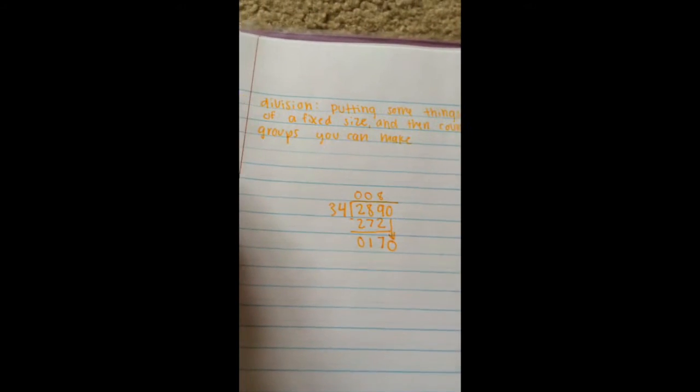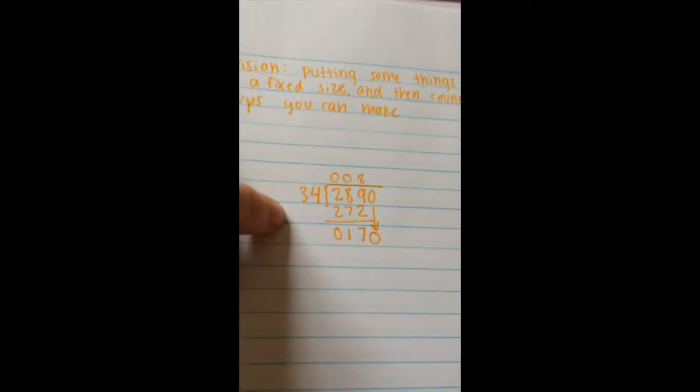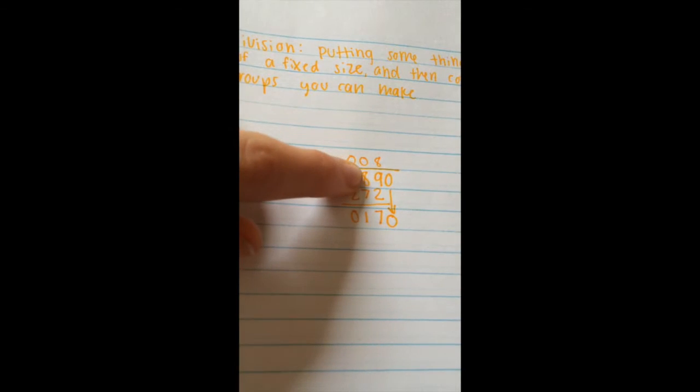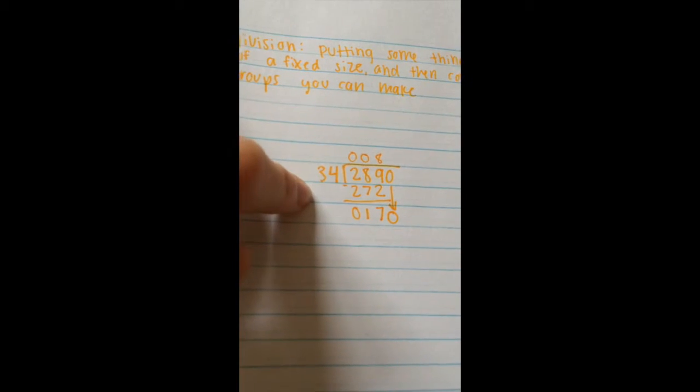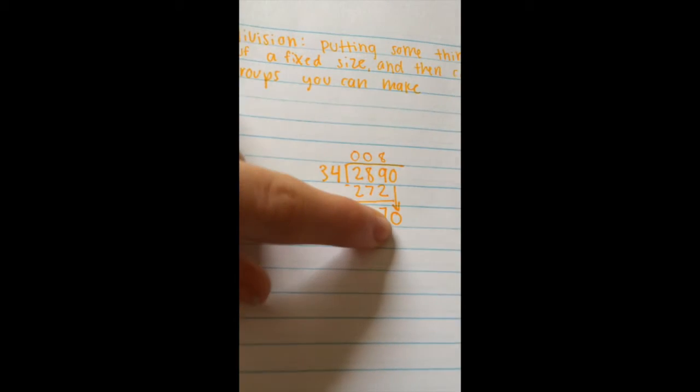So we put things or numbers into groups of a fixed size, and that fixed size is 34. And we're trying to figure out how many groups of 34 we can make out of 2,890 things. So what we have so far is that 34 goes into 289 8 times, and we get 272 when we multiply 8 times 34. So we subtract and we get 17.